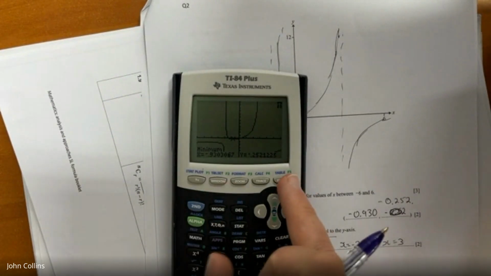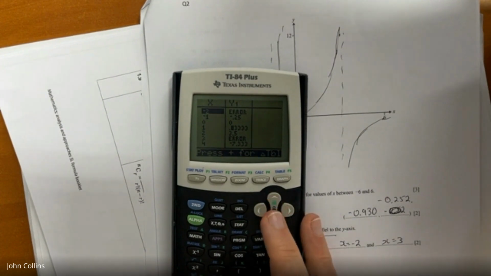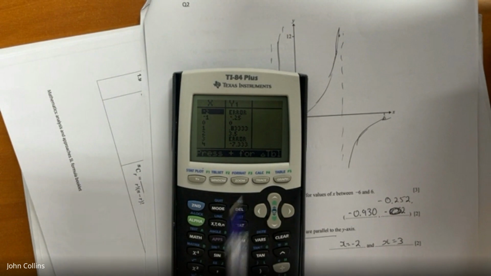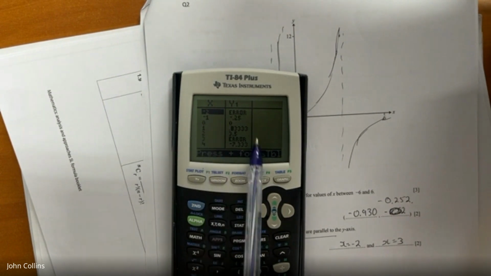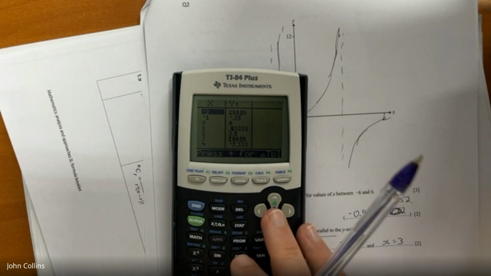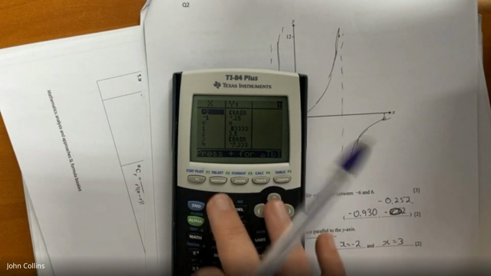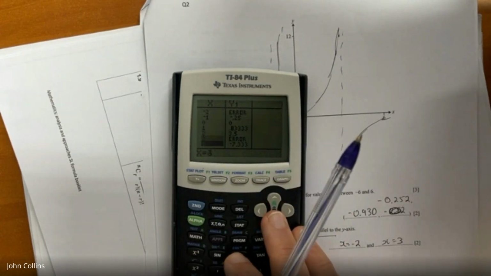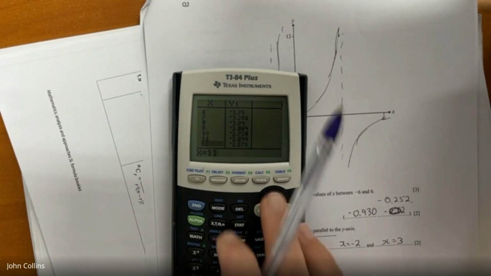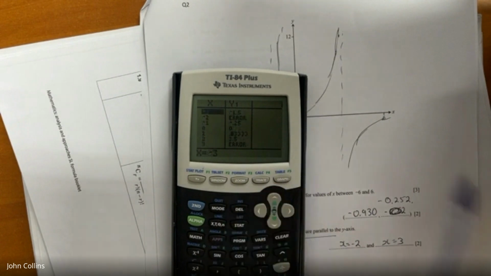If you press second table, it'll tell you where they are. Just to confirm, where there's an error, x is -2, and these are all points along it. I'll quit out of this and do that again. Second table, and you get the table of all the values in your function. Where it says error is where the asymptotes are. So it's 3 and -2.